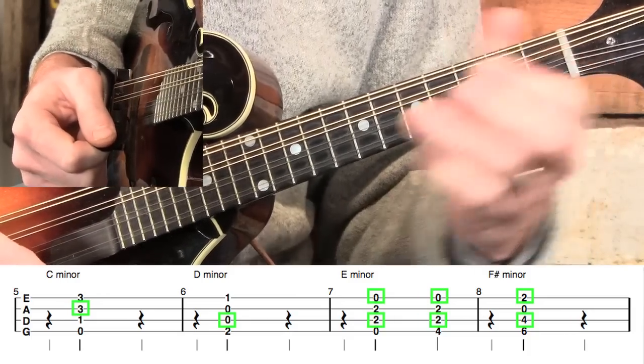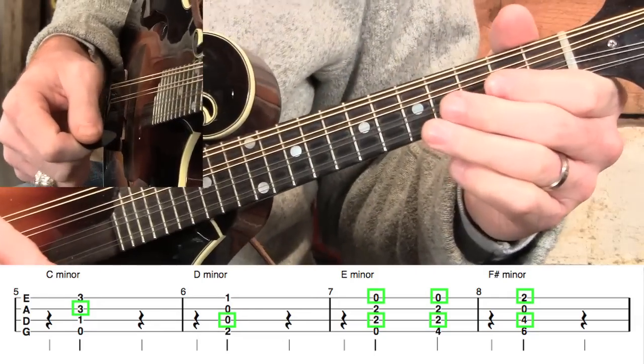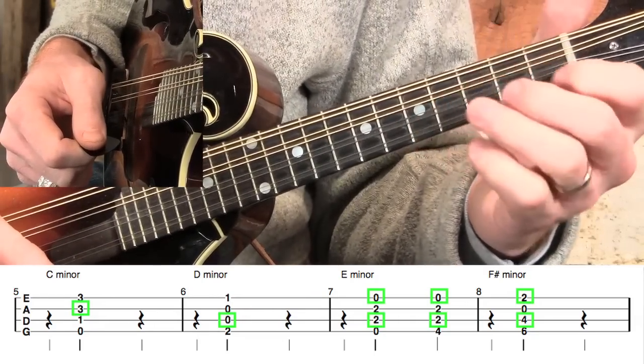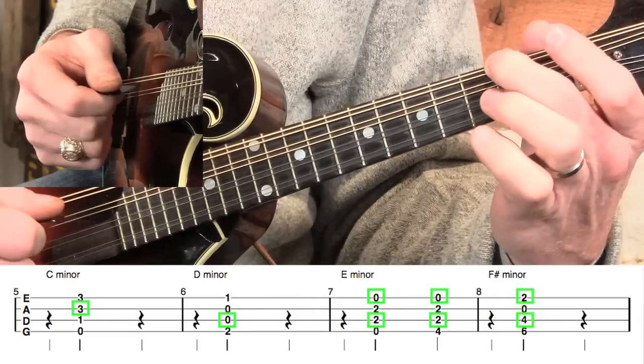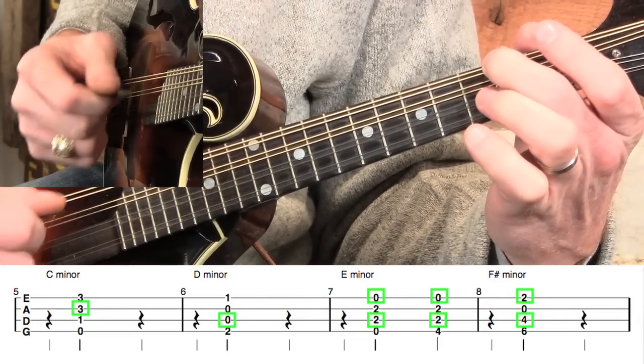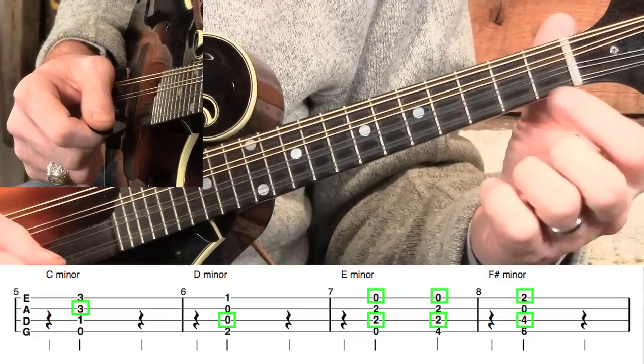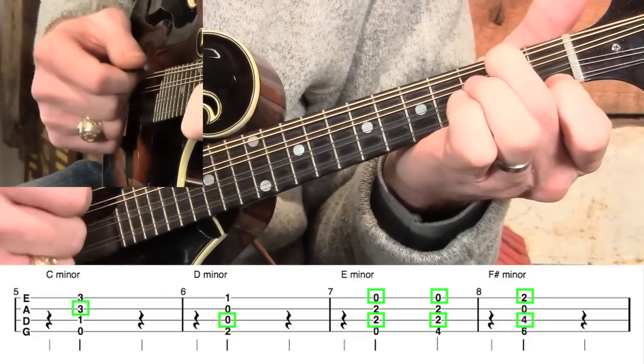Okay. We're going to use that one up the neck as well. Okay, now we've got our D minor chord. With this one, we're going to start with our 2nd fret down here on the G string, then have an open D and A string, and then play our 1st fret on the E string. So it sounds like this.